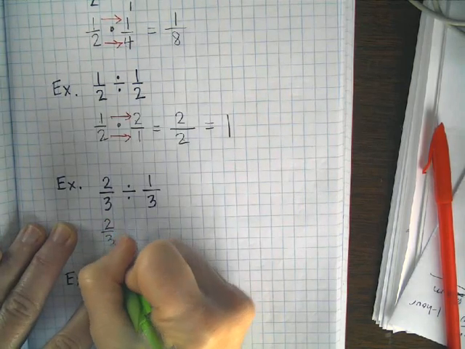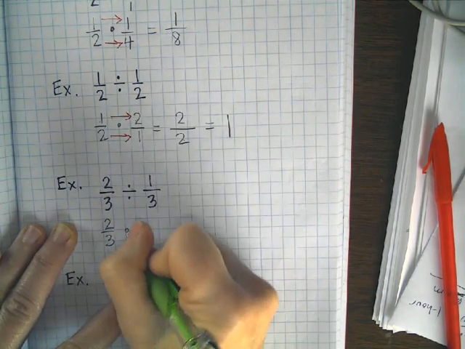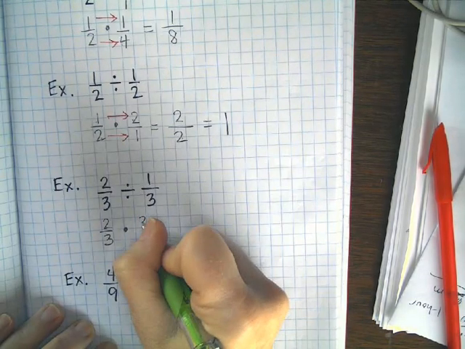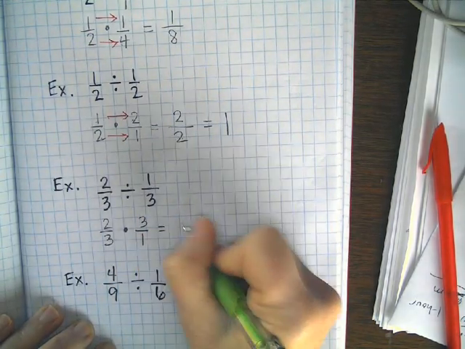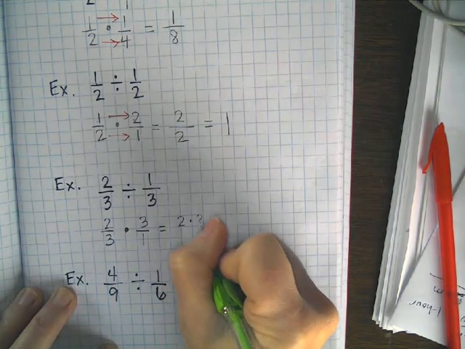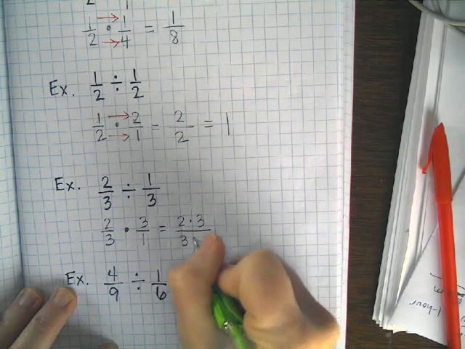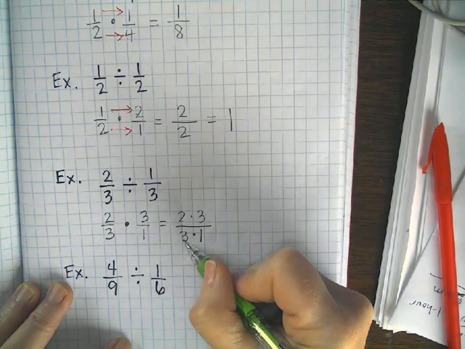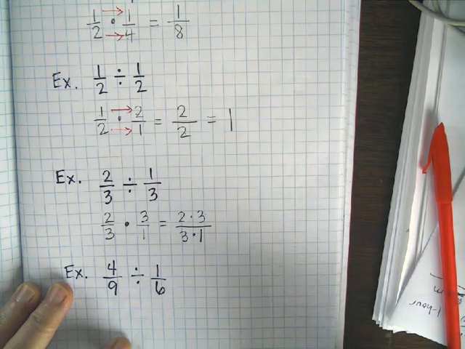Next one. Rewrite the first fraction. Keep it the same. Change to multiply. Reciprocal of 1/3 is 3 over 1. So I'm going to show you this one, something special. Look, 2 times 3 over 3 times 1. Why did I do that? Look what I have. I have 3 divided by 3. So I could actually do this the Morgan way.